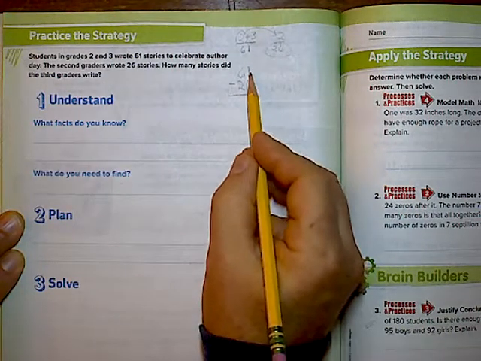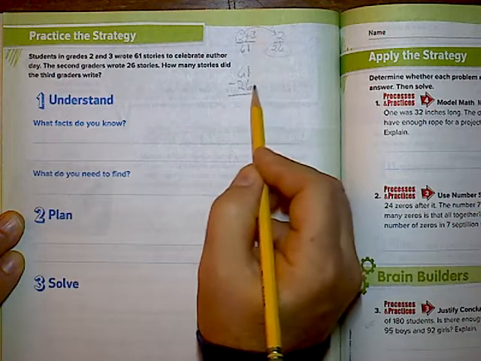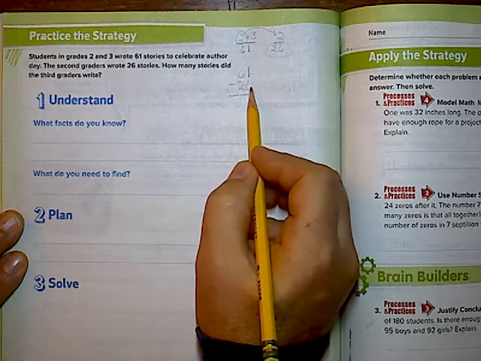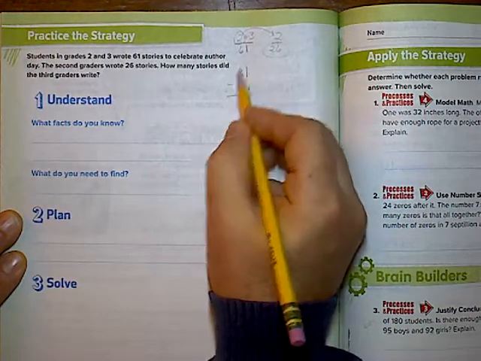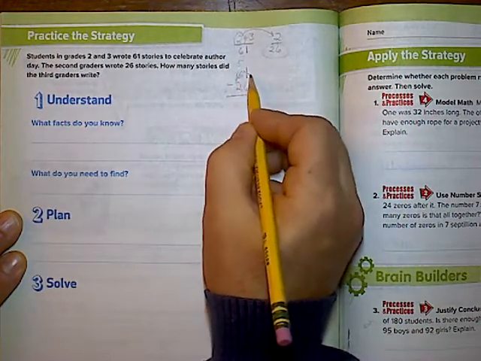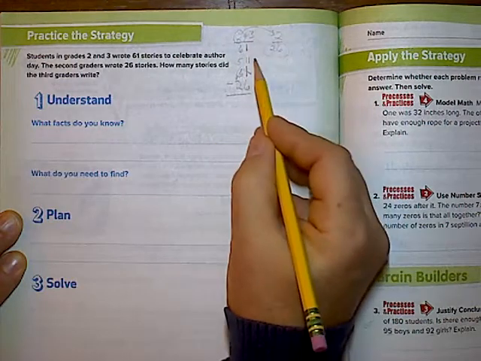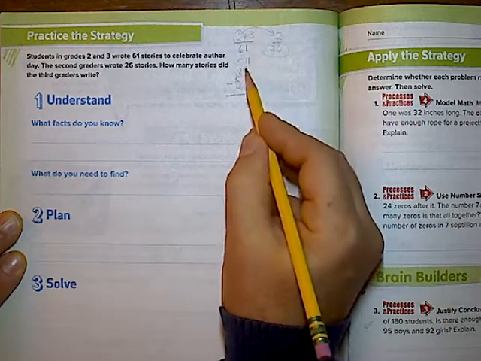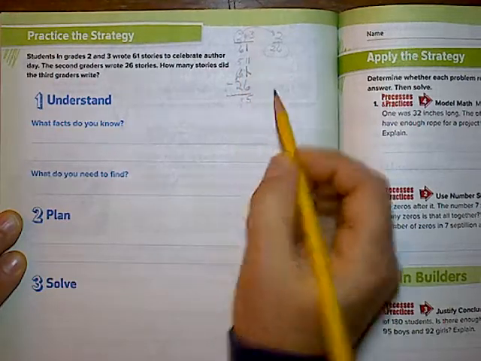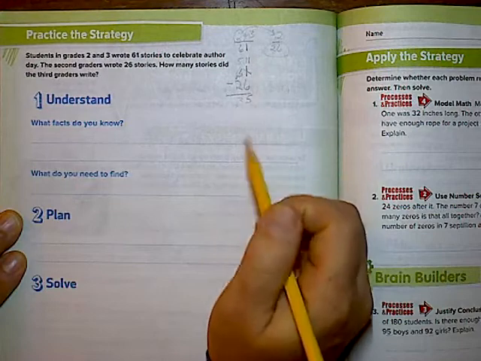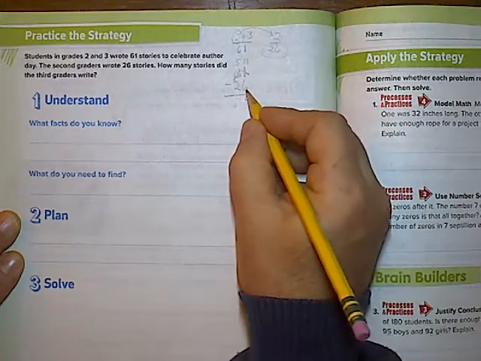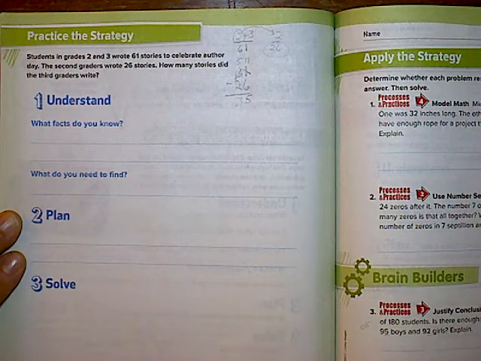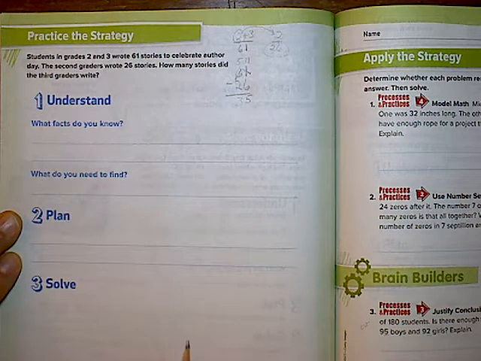So now, 1 minus 6, I can't do that, remember. Don't write a 5 here. You can't do 1 minus 6. So I will have to go next door and regroup. Now I have an 11 minus 6, which is 5. And then 5 minus 2, which is 3. So I think they wrote 35. I could check it by adding 35 and 26. And if I get 61, I would be correct. And that could be my checking of my answer kind of toward the bottom.